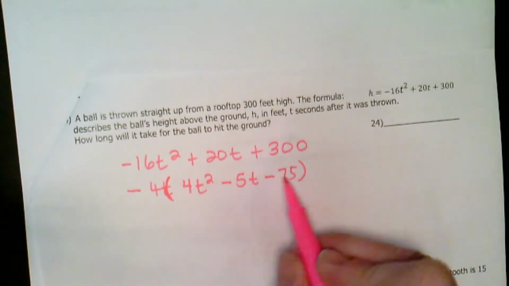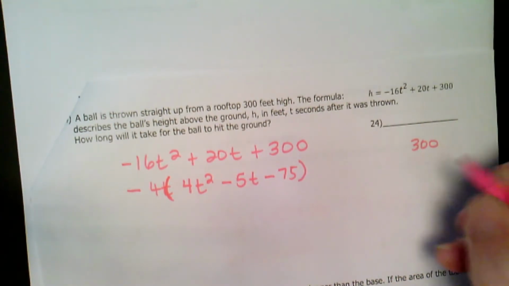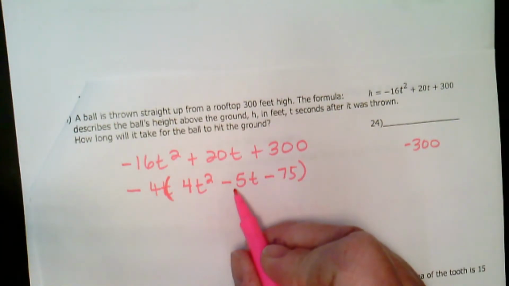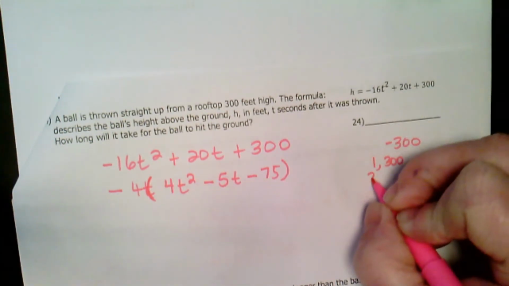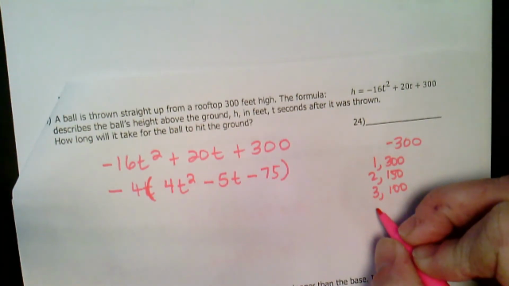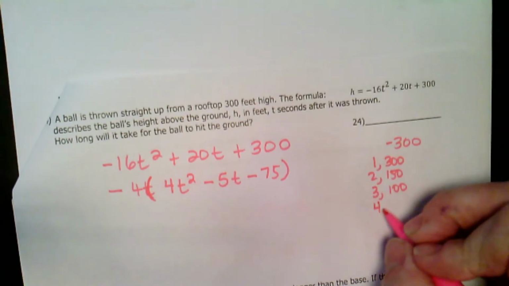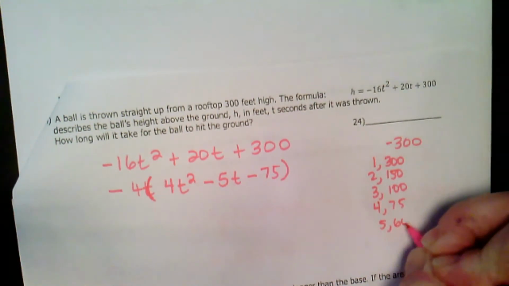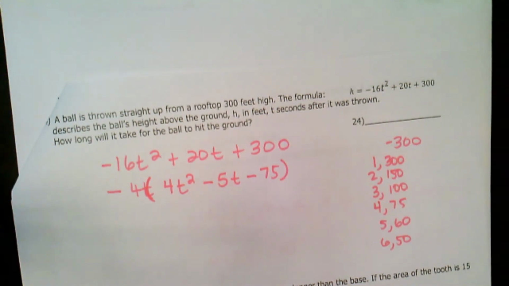So we're looking for something that multiplies together to give us 75 times 4, which is 300, and that would be a negative, and then adds to give us negative 5. So we're going to do 1 and 300, 2 and 150, 3 and 100. So obviously it's going to be numbers that are pretty close together. 4 and 75, 5 and 60, 6 and 50, 7 and 8.